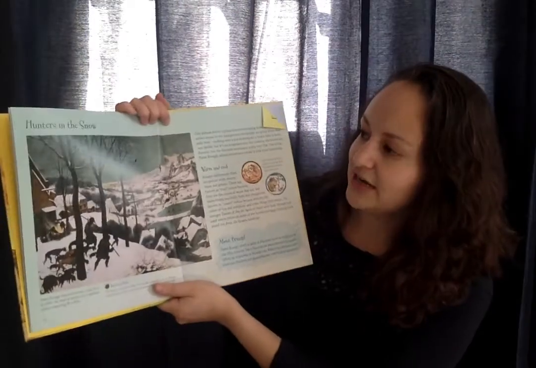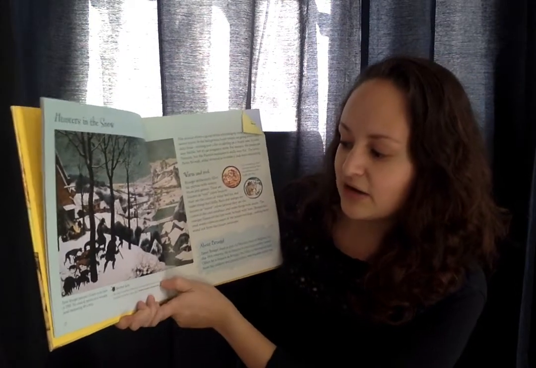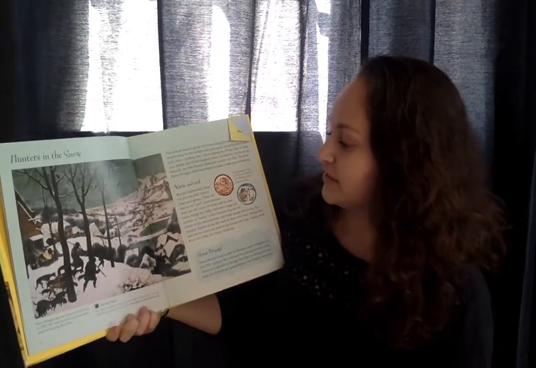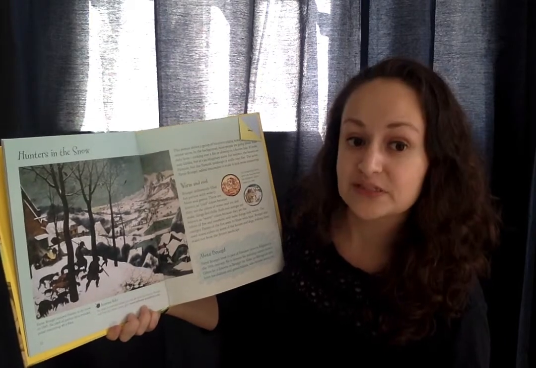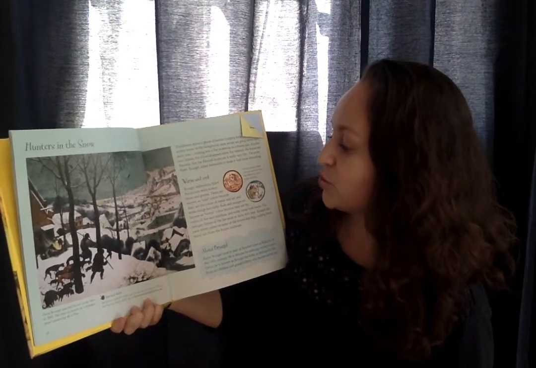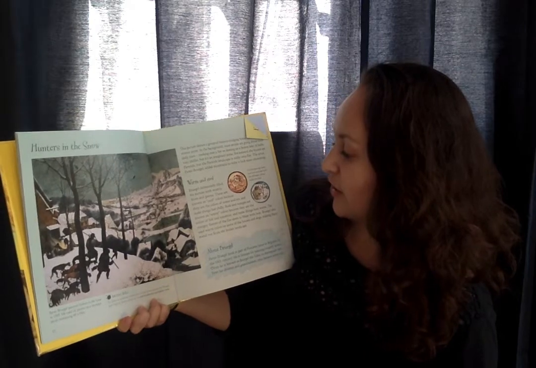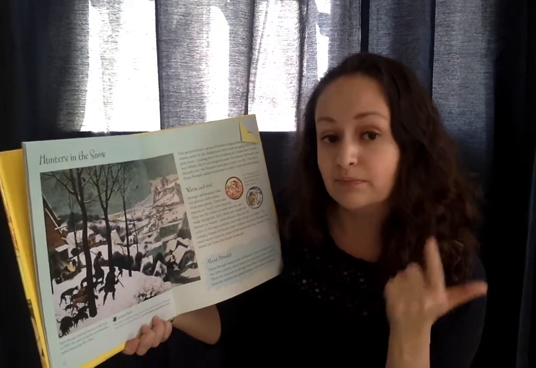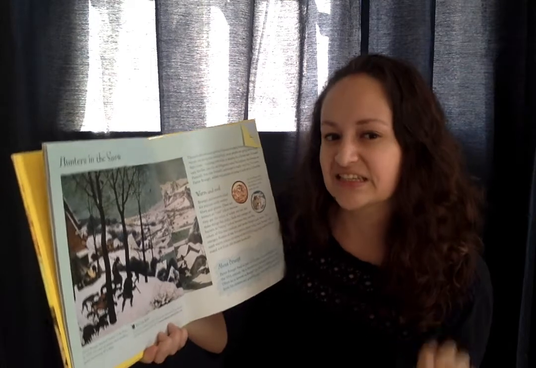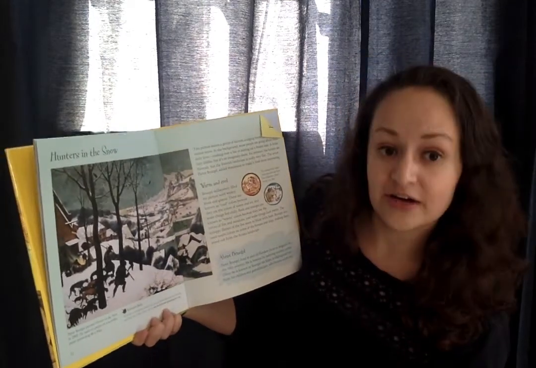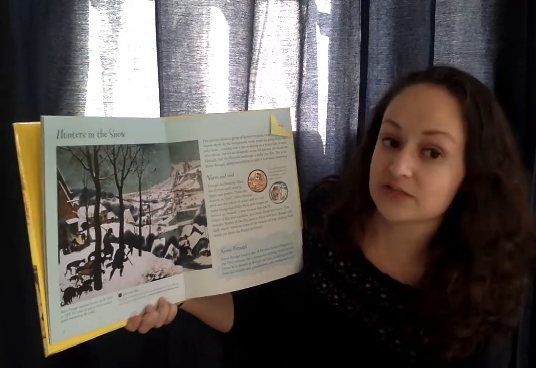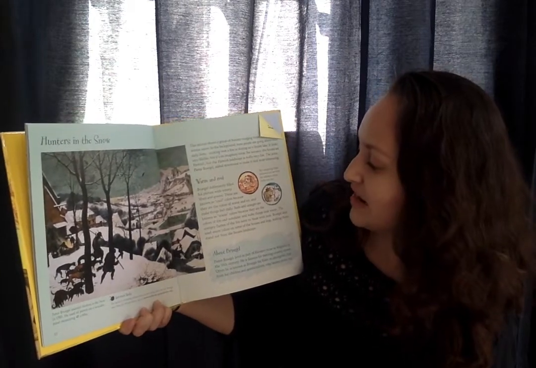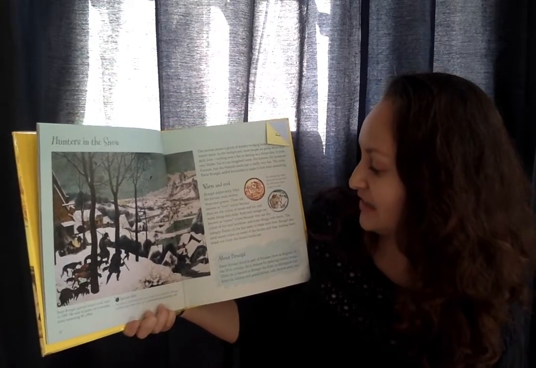Next painting I wanted to show you guys, this one's called Hunters in the Snow. And it was painted by Peter Bruegel. So Peter Bruegel deliberately filled his picture with wintry blues and greens. These are known as cool colors because they are colors of water and ice and make things feel chilly. So cool colors are green, blue, purple, brown, kind of dark, sad, mysterious colors. But on the other hand, red and orange are known as warm colors because they are colors of fire and sunshine and make things look warm.